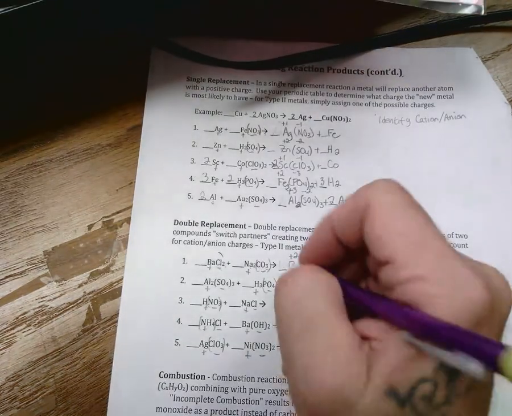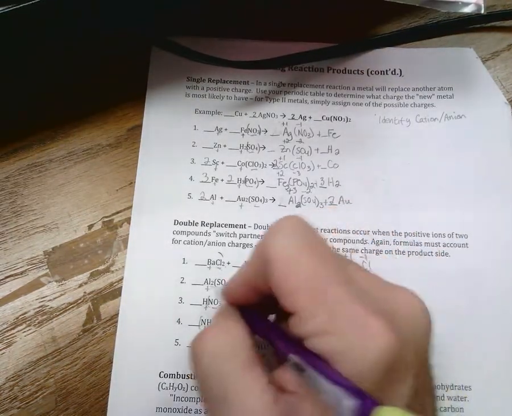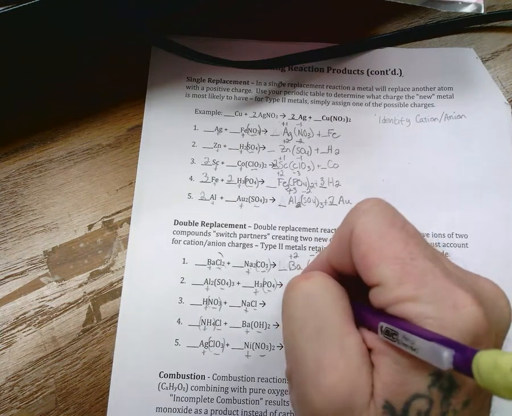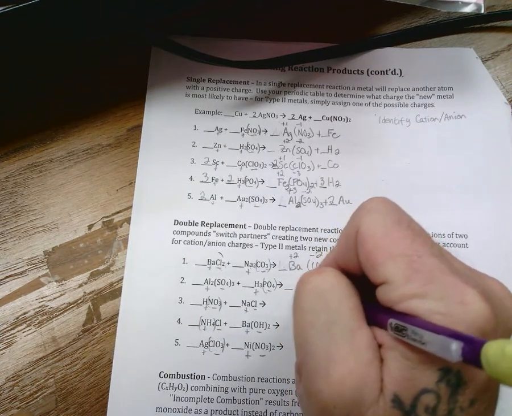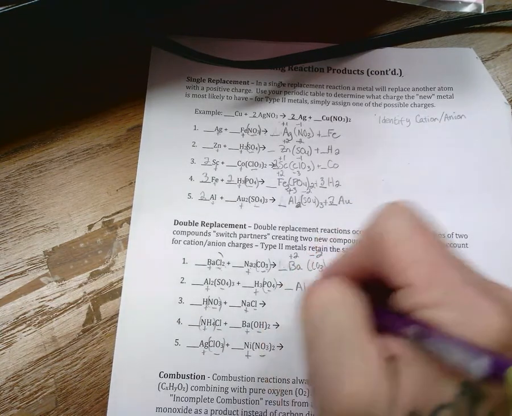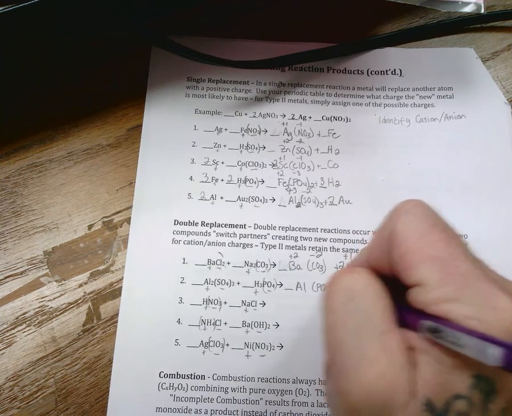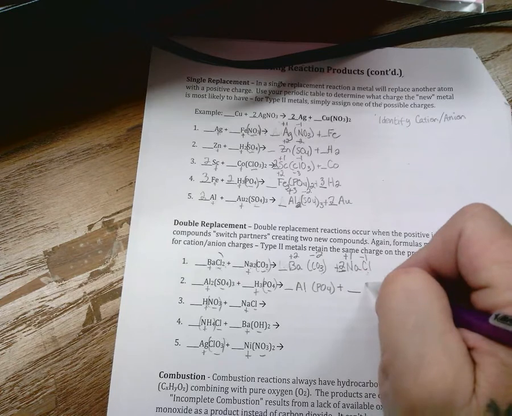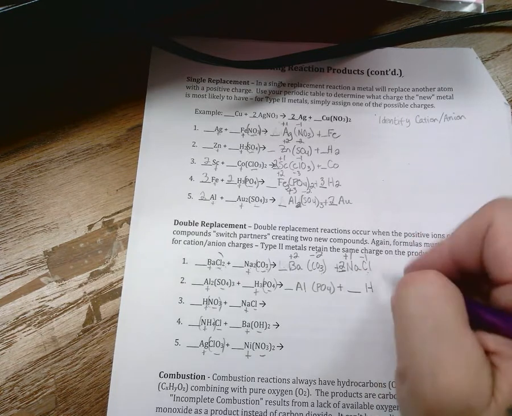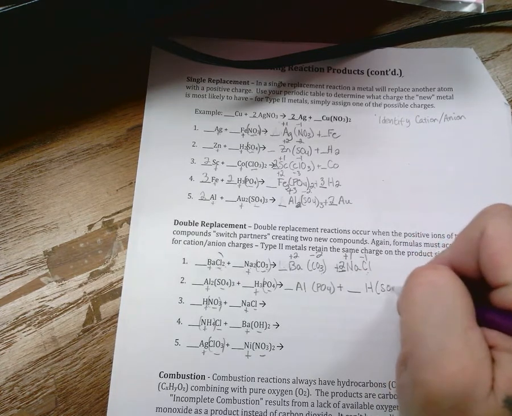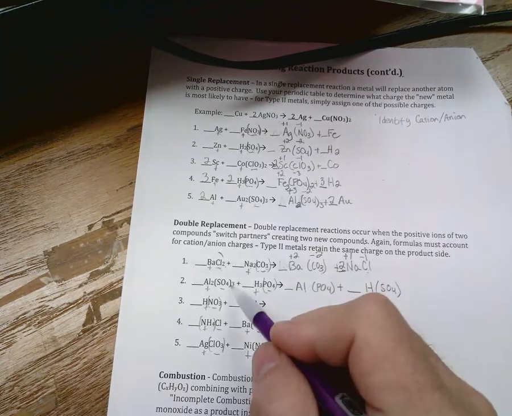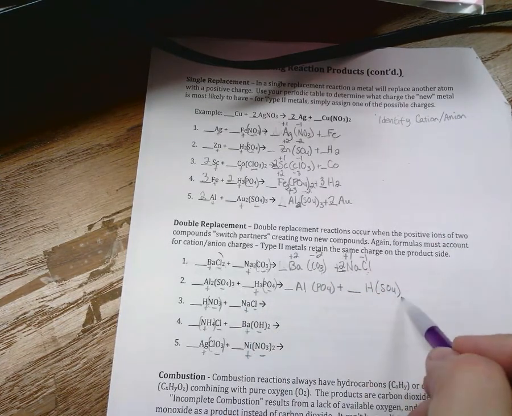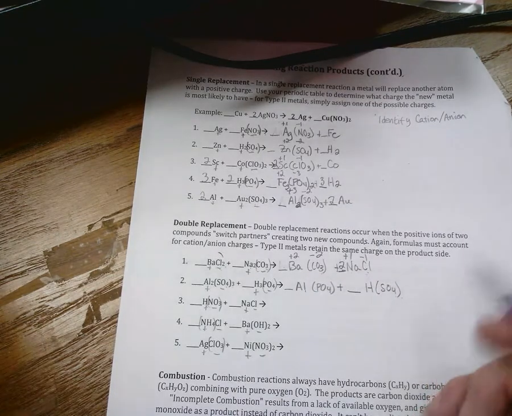We're just going to keep working the process. So I've identified cations and anions, and now they're trading partners. So now I'm going to leave space. Al, and he's with PO4 now. Plus, and now we have hydrogen with SO4. See, this 3 didn't travel across. This 4 did because it was protected by those parentheses.